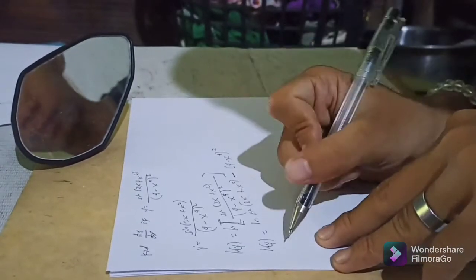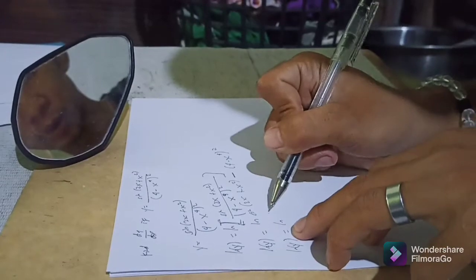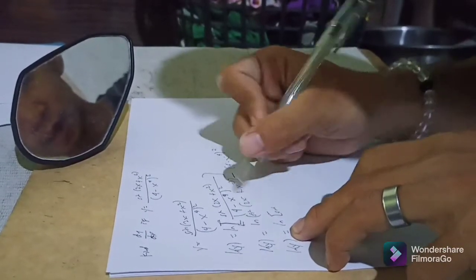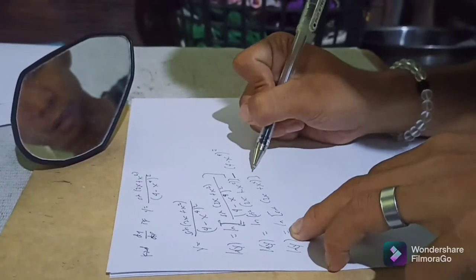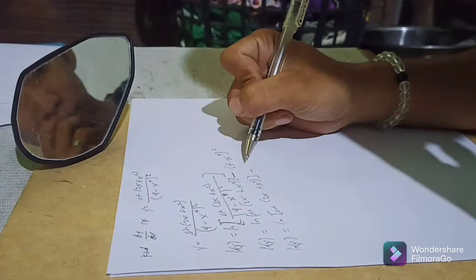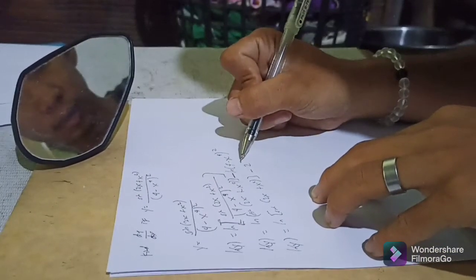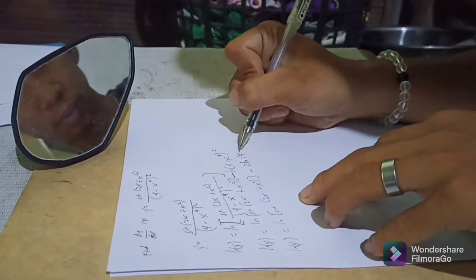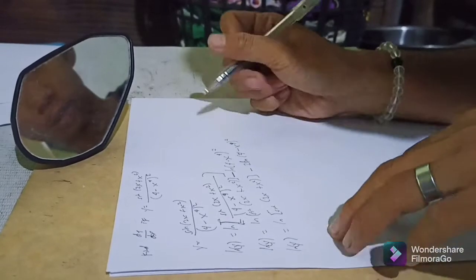So ln y equals ln of the quantity sine of 2x plus x squared, minus 2 ln of 4 minus x raised to 4, the quantity squared.